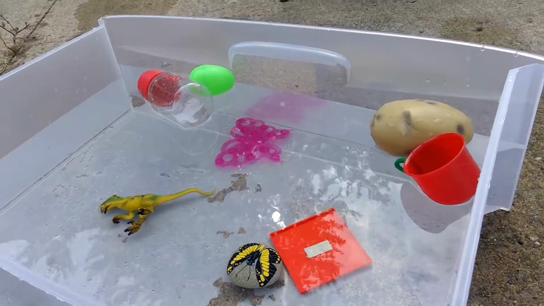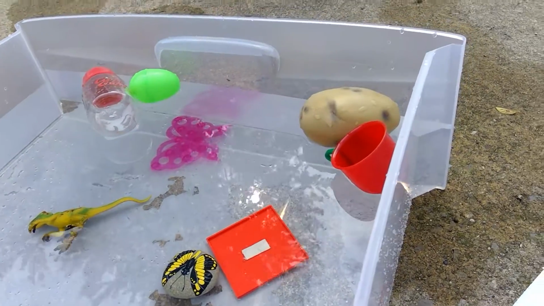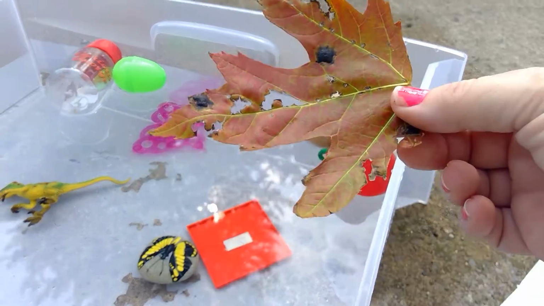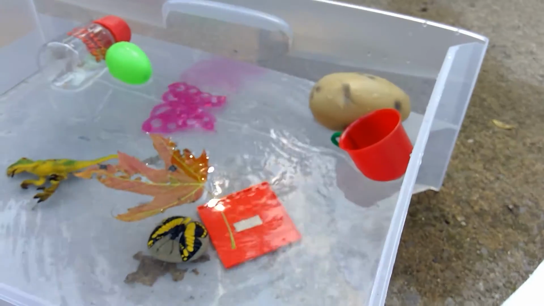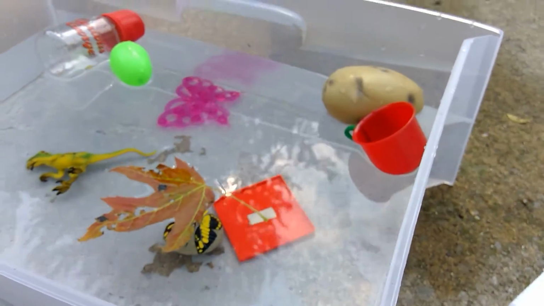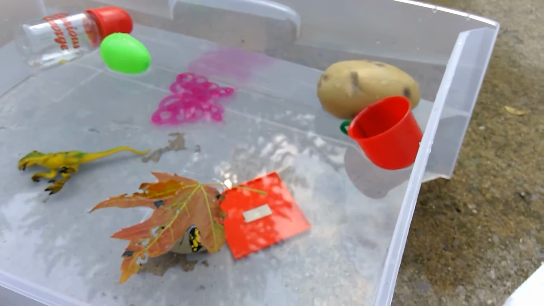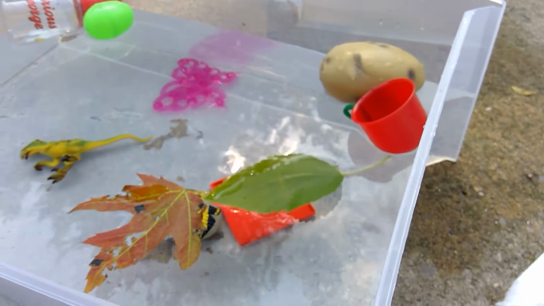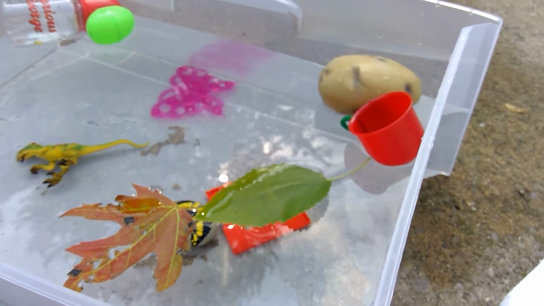It didn't float. All right, let's make a prediction. What do you think this leaf's going to do? Float? Oh, it's floating. Do you think this leaf will float too? Let's try it. It is. It's floating.